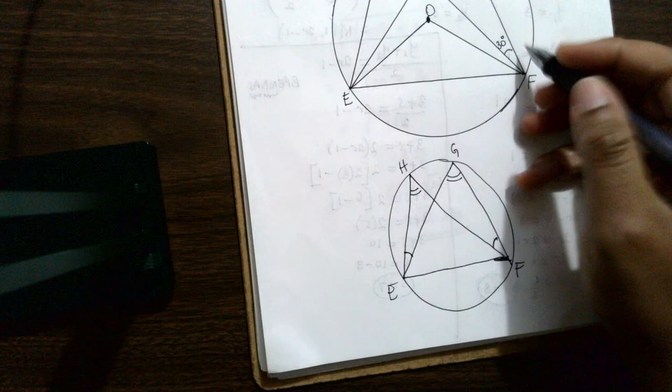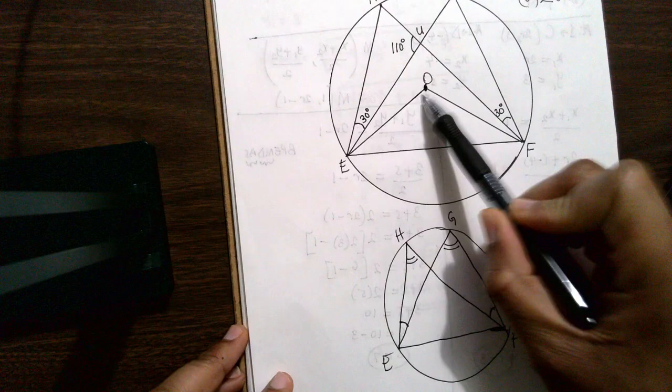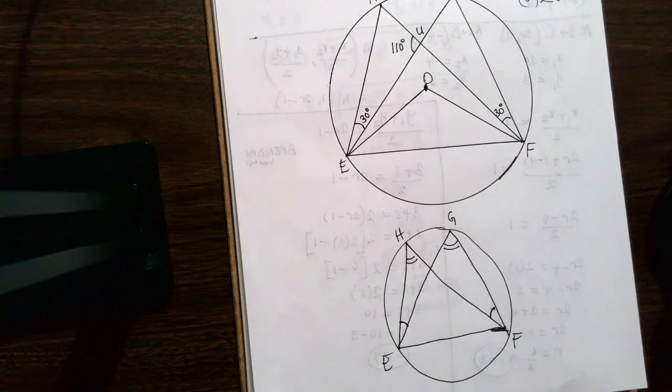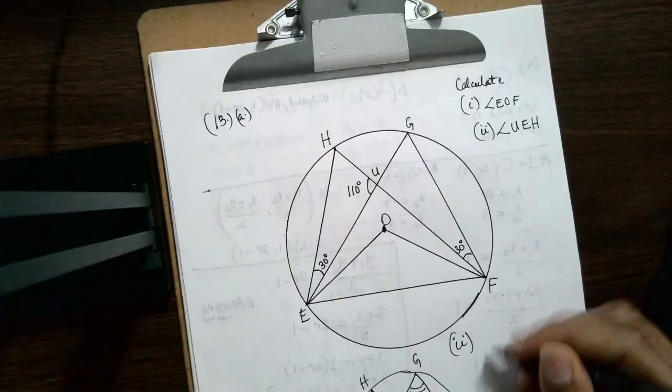That is without putting the triangle EOF. Sometimes when you're dealing with circle theorems, it's good to picture them in bits and pieces. So, angle UEH, we can start from there. Angle UEH is 30 degrees.